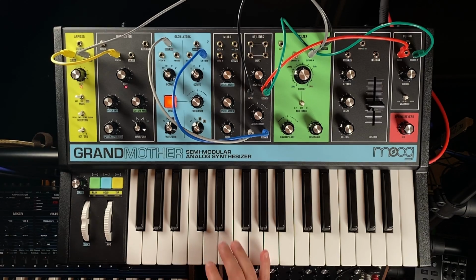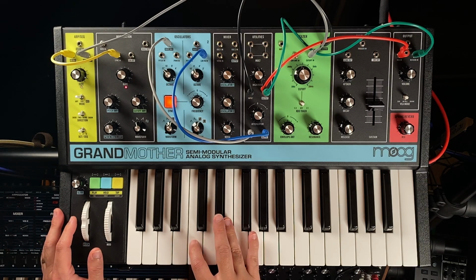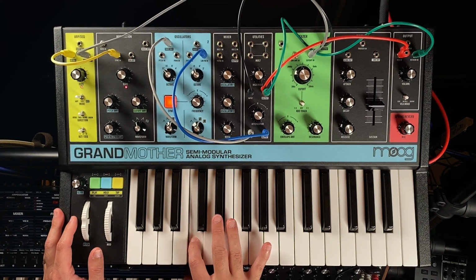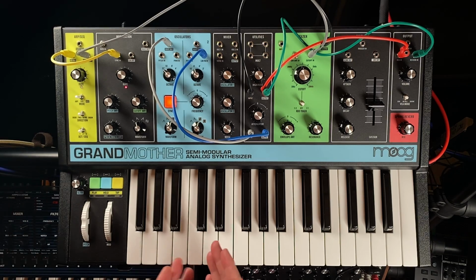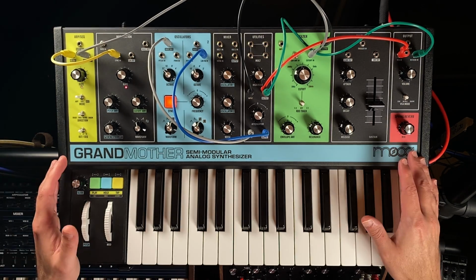So you see here, I play a note and actually the LFO is triggering more notes, and if I time the LFO correctly, I get that very nice rhythmic pattern of the original song, even if I play a very simple pattern from my keyboard. So how does this work?